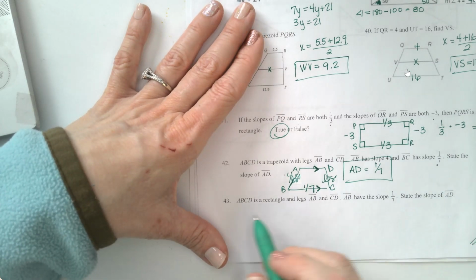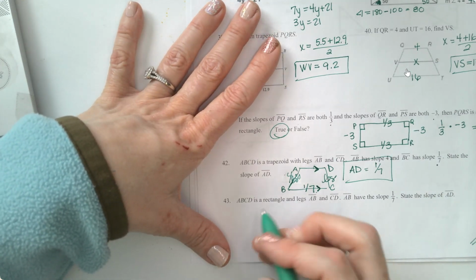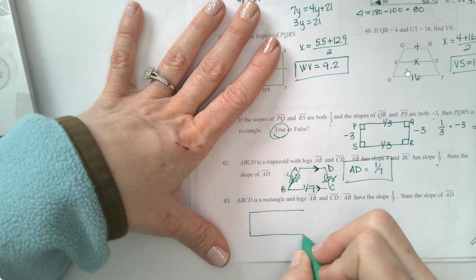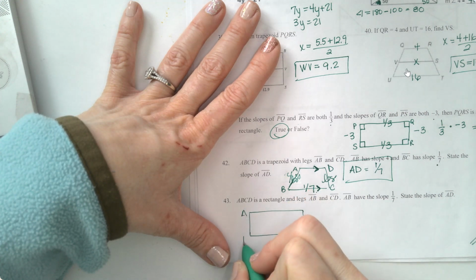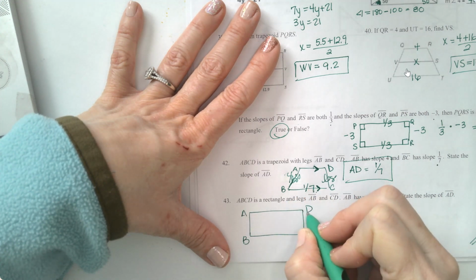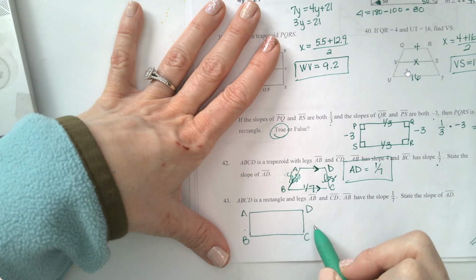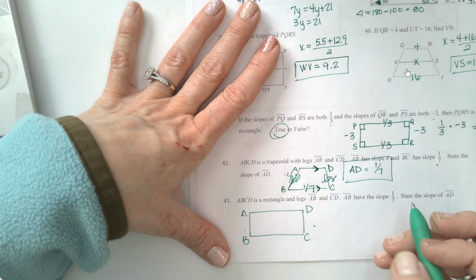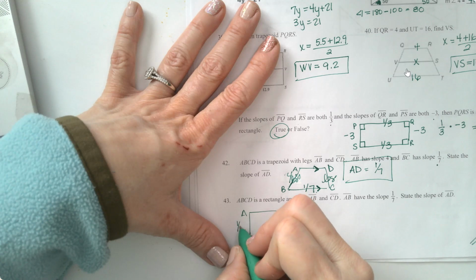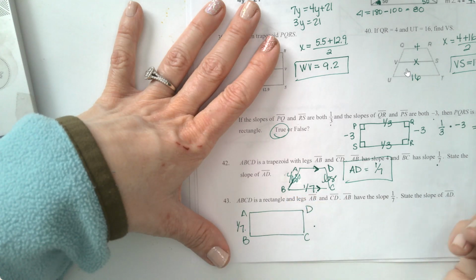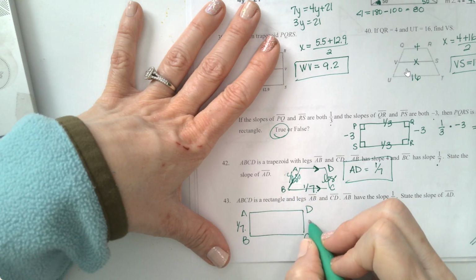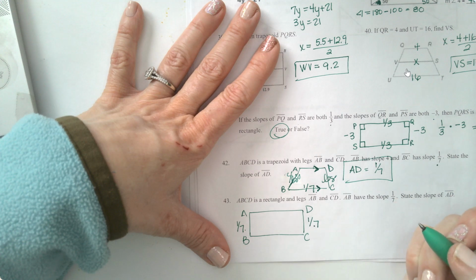All right, next one. ABCD is a rectangle. So A, B, C, D. The legs AB and CD. AB has a slope of 1/7. So that means this has a slope of 1/7.